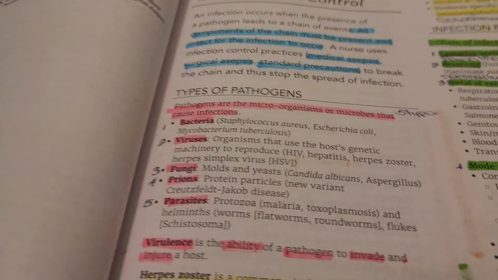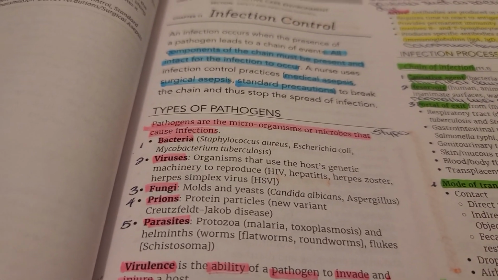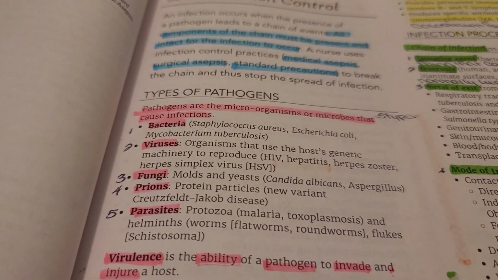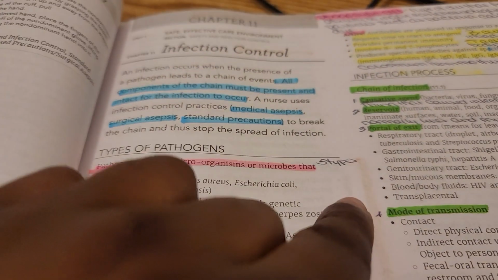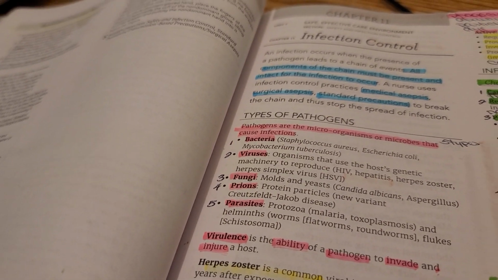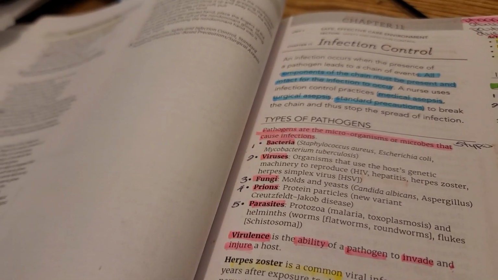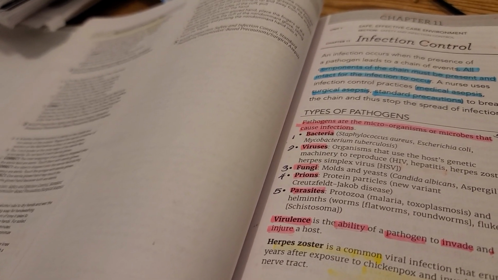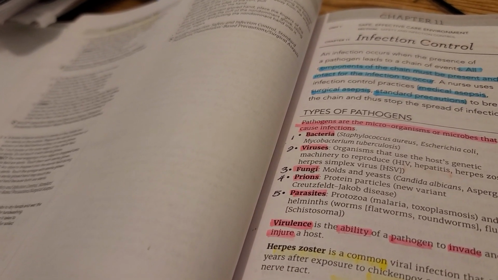Anyway, types of pathogens. Pathogens are the microorganisms or microbes that cause infections. There are five types: bacteria, viruses, fungi, prions, and parasites.